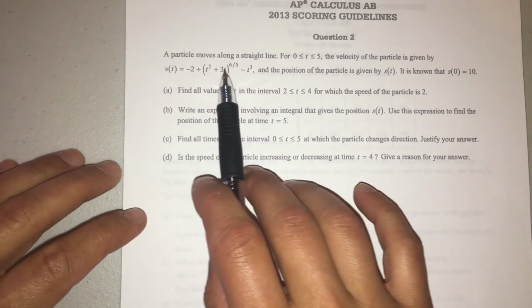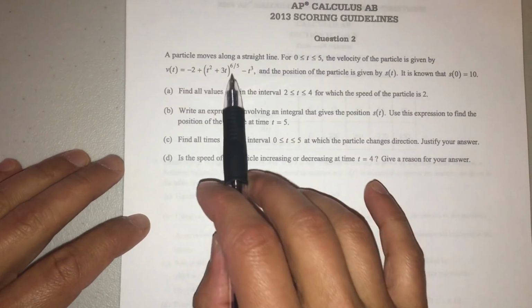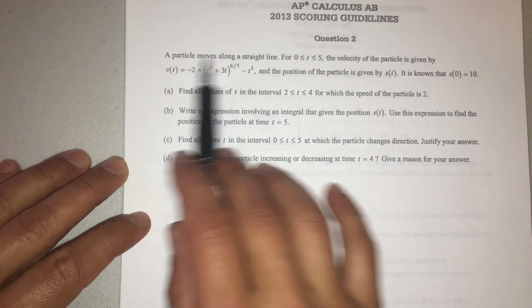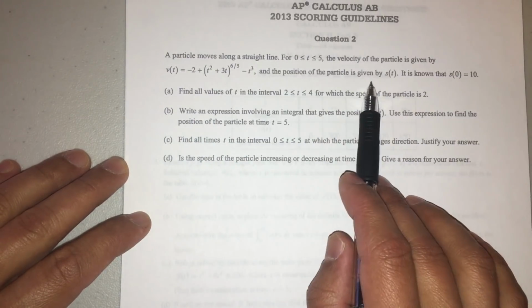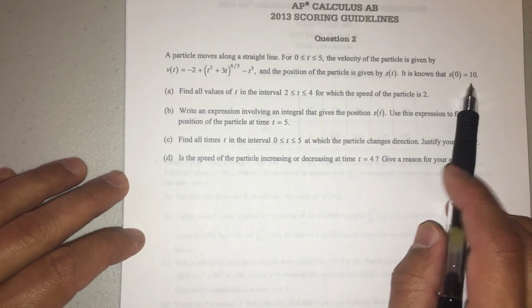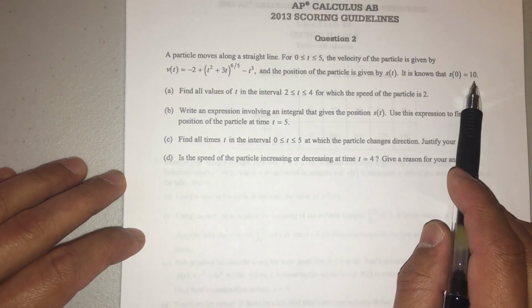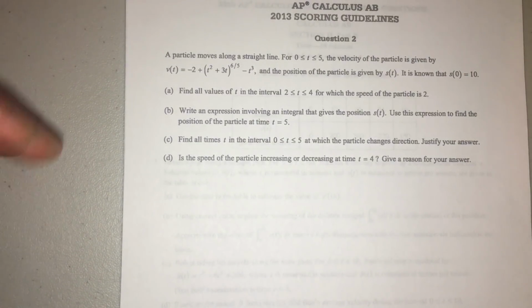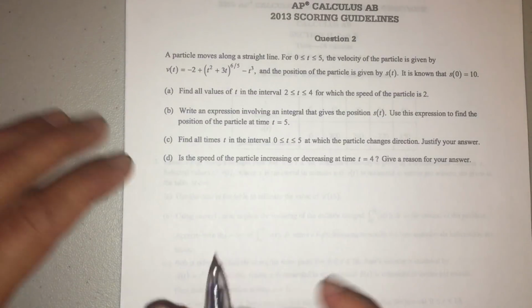So it says a particle moves along the x-axis, along a straight line. The velocity of the particle is given by this function. The position of the particle, s of t, and we know that s of 0, the initial condition, starts at 10. Okay, cool. Now remember the first part, A and B, A is relatively the easiest part. So think about that.